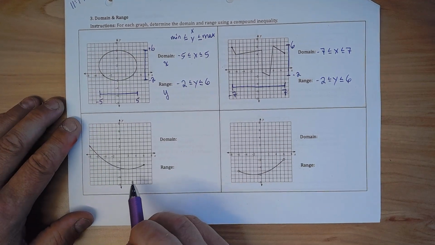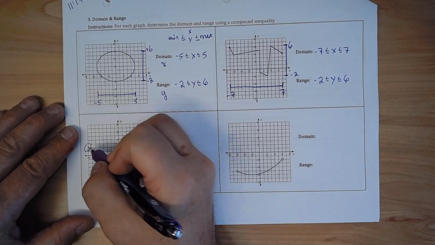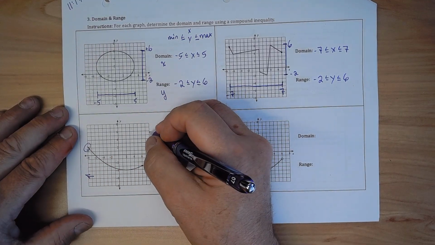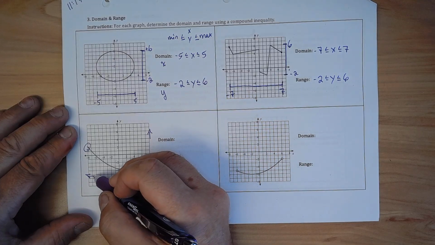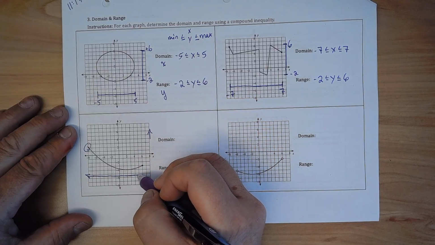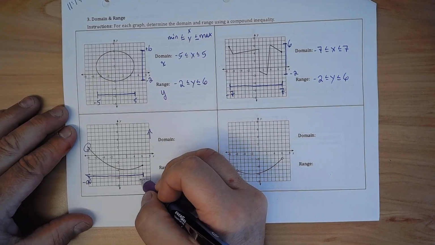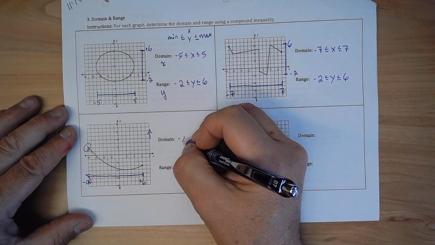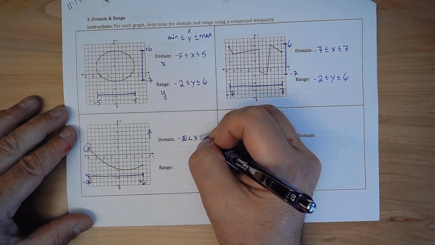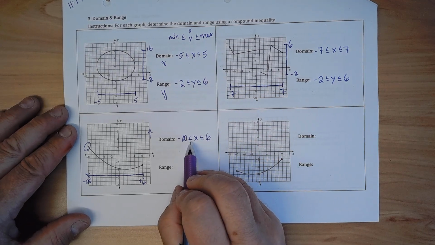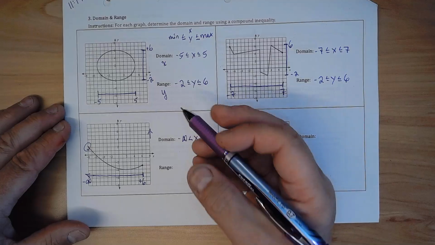Okay, jumping down to this fourth one. Notice that we have an arrow. This goes forever to the left, and it goes forever up. So my domain goes all the way from negative infinity to positive 6. Negative infinity, less than x, less than or equal to positive 6. Notice you can't be equal to infinity, so no equal signs on that.